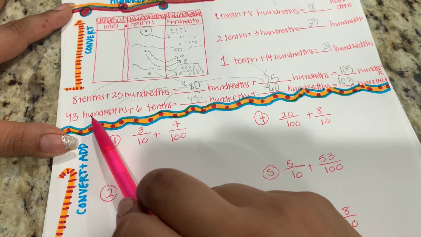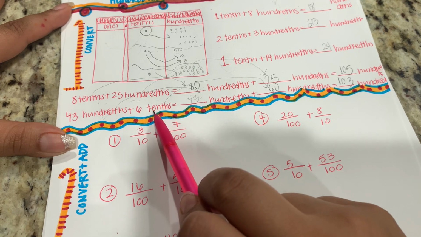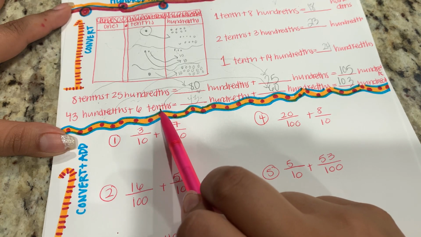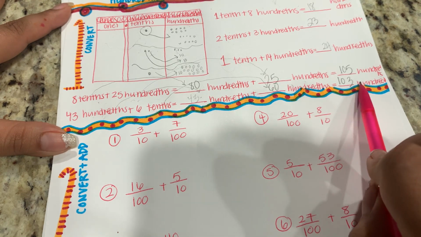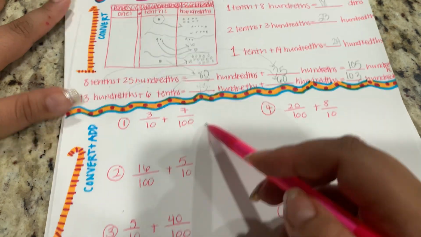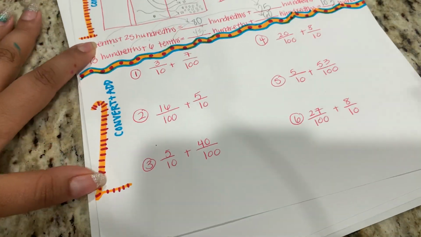In the bottom one, this one was already hundredths, so it stayed as 43 hundredths. And this was tenths, so the tenths turned into 60 hundredths, so that I could have hundredths in my answers.